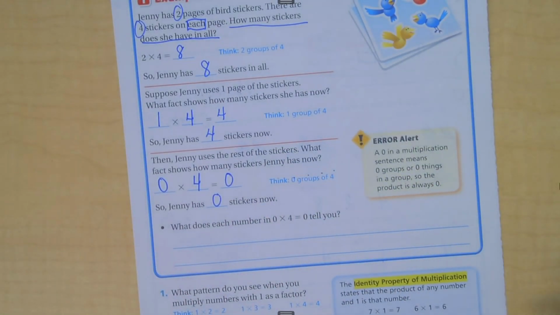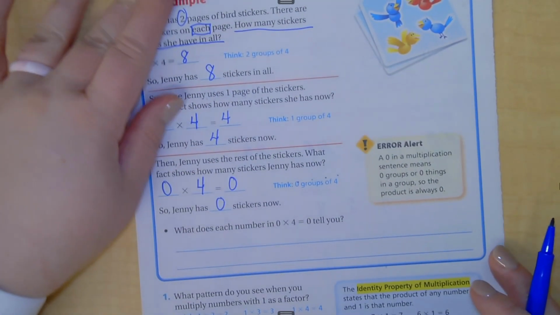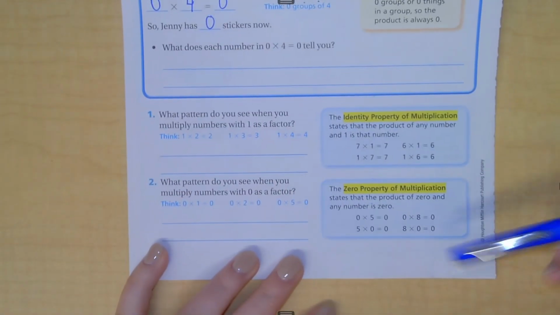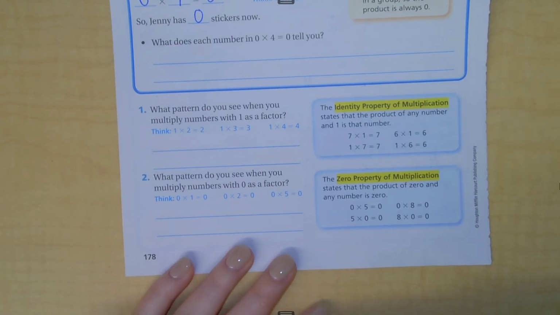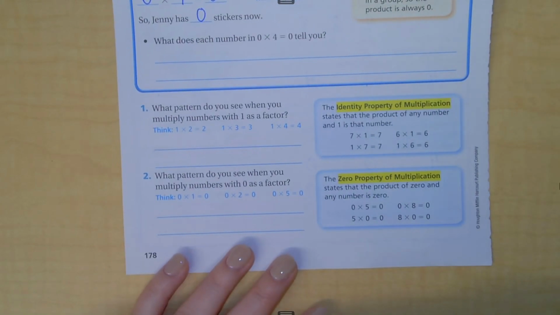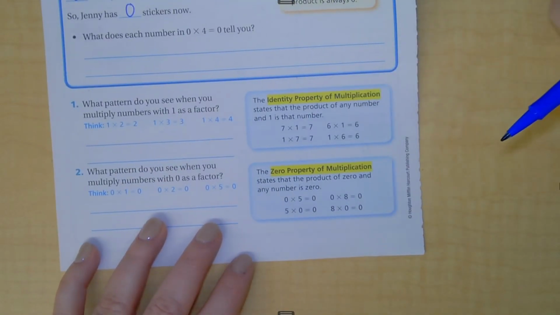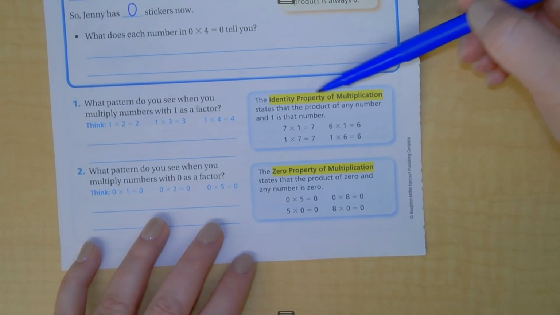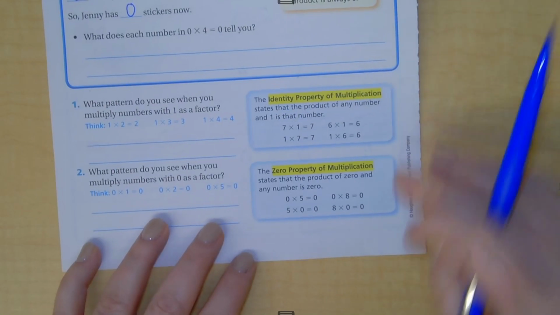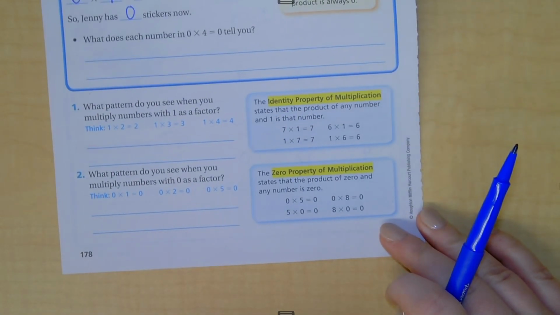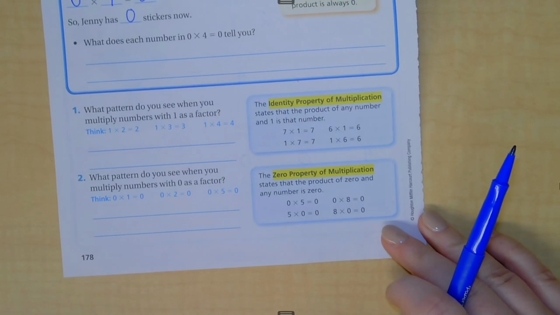Okay? So I want you to come down here. Let's break this down. These are your two new properties that you're going to learn. You should have already cut out vocabulary cards on these properties, but let's talk about them. Identity property. Okay, I know I talked about this the other day in your lesson. The identity property of multiplication states that the product of any number and 1 is that number. Now, I can give that to you a little more simple.